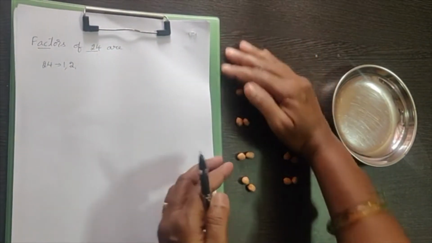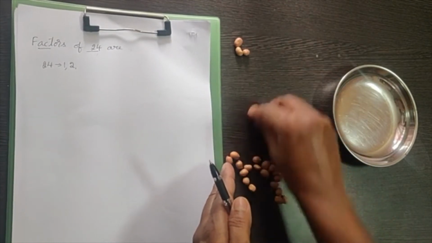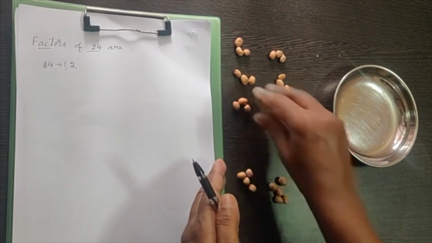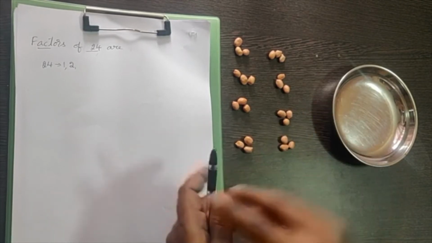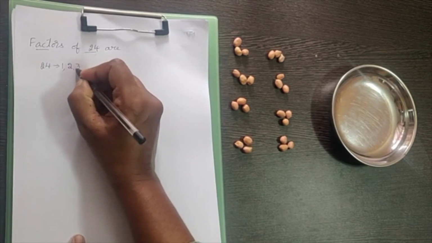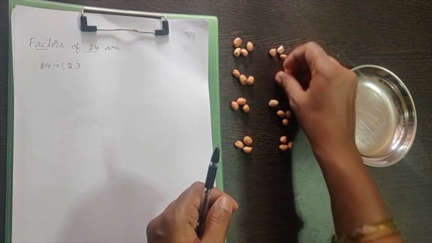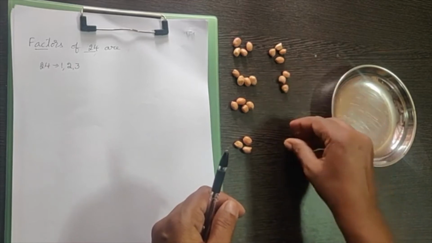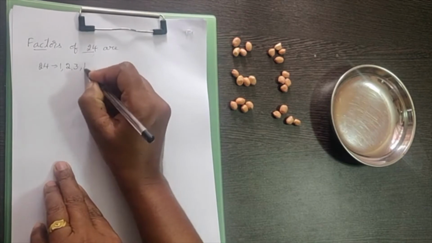Now next I will do groups of 3. 1, 2, 3, 4, 5, 6, 7, 8. Yes, we can do groups of 3 also. So 3 is the factor of 24. Next I will do 4. 1, 2, 3, 4, 5, 6. Yes, 4 is also a factor.